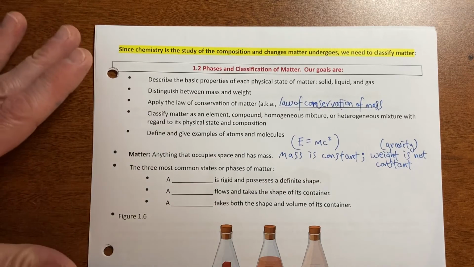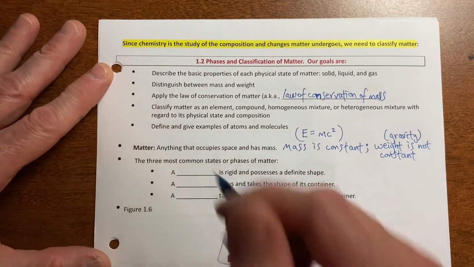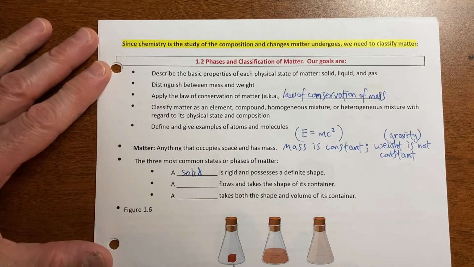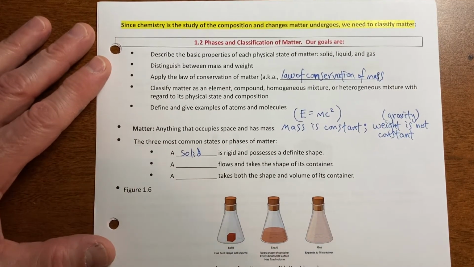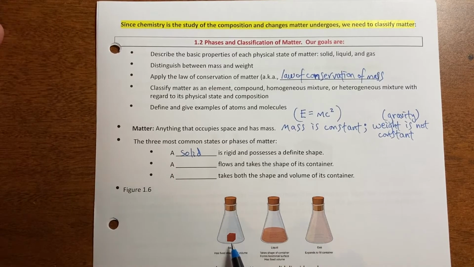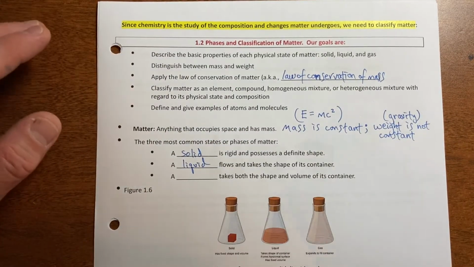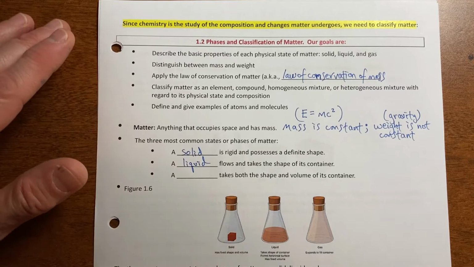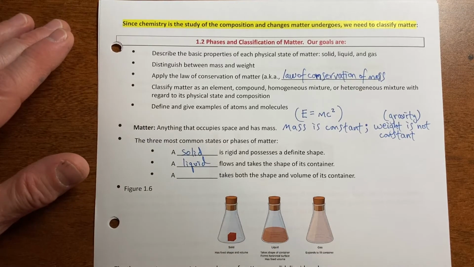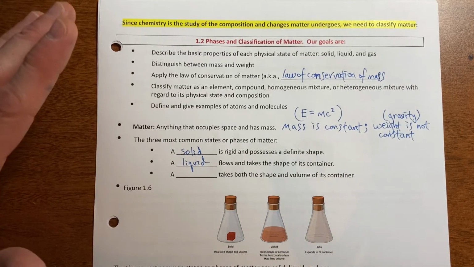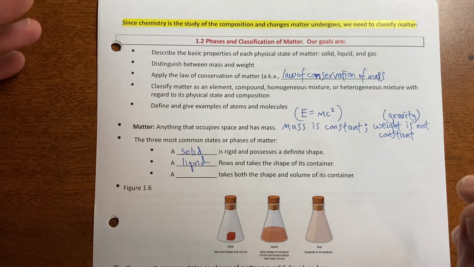As you know, there are three common states of matter. A solid is rigid and possesses a definite shape, like an ice cube in this flask. It doesn't take the shape of its container. It has a constant, definite shape. A liquid will flow and takes the shape of its container. No matter what you put it in, it just adopts the shape of its container. But the molecules and atoms that make up a solid, liquid, or gas aren't changing. All that's changing is the space between the atoms and molecules.